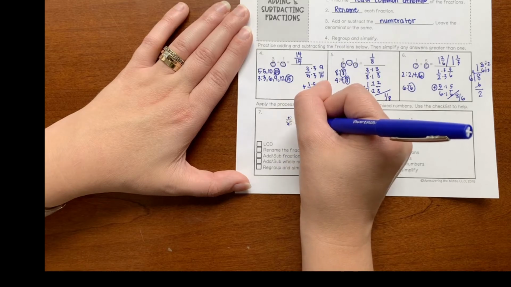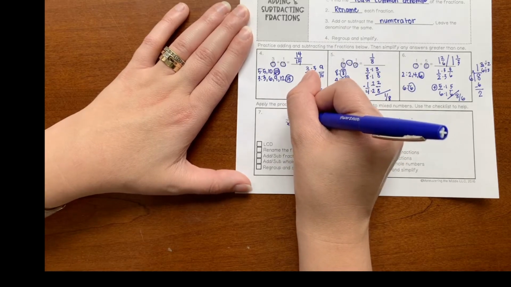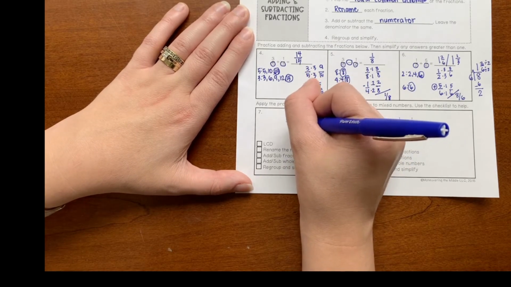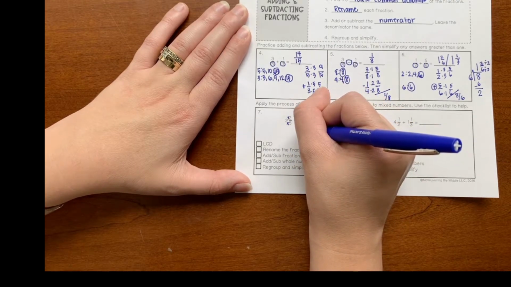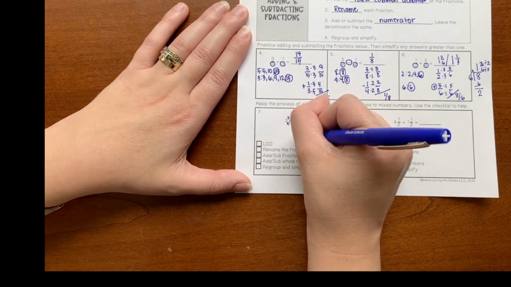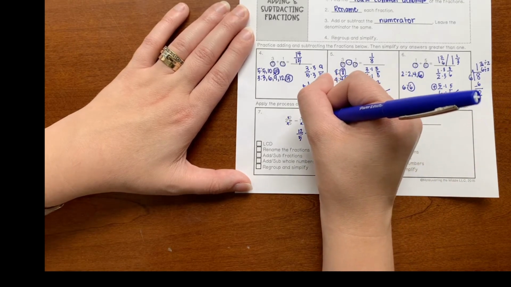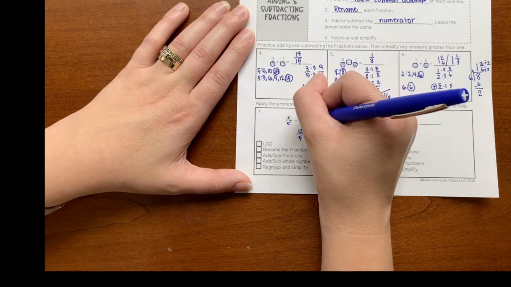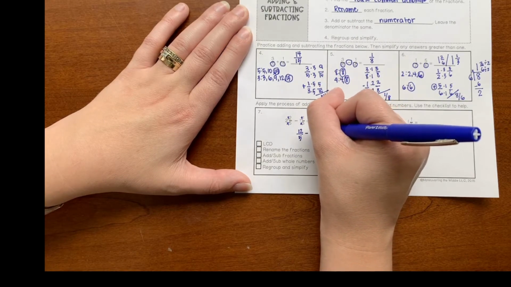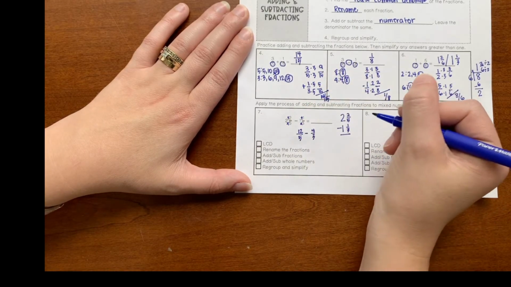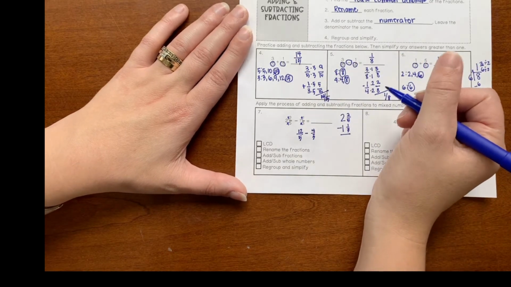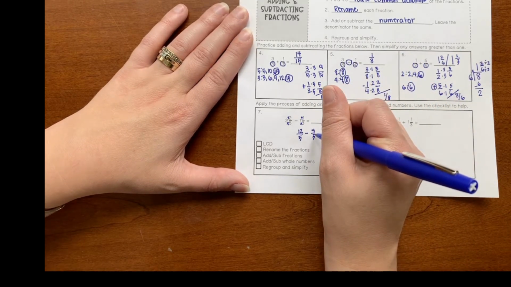So in order to convert this into an improper fraction, I multiply the denominator times the whole number. So 2 times 5 is 10. And then I take that product and I add it to the numerator. So 10 plus 2 is 12. So I'm going to take 12/5 and I'm going to subtract. Now we need to figure this one out. 3 times 1 is 3 plus 1 more is 4. So really what I'm going to be doing here is taking 12/5 and subtracting 4/3 from it.